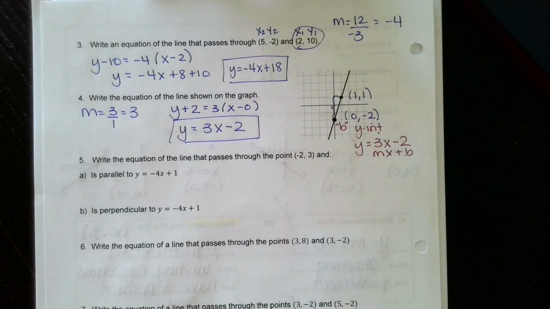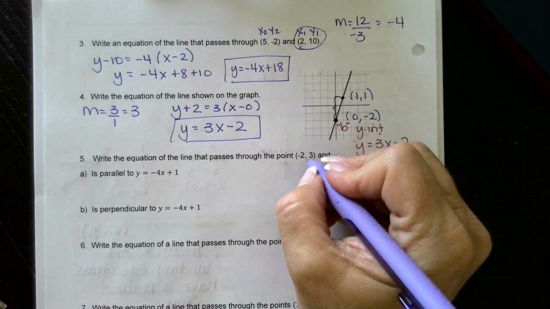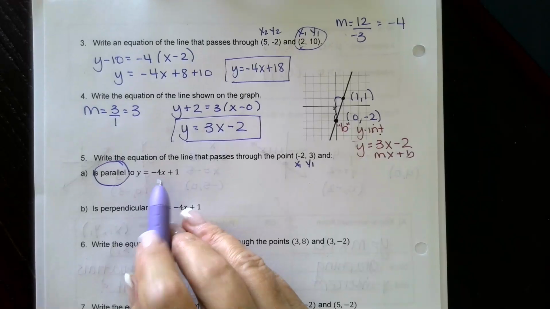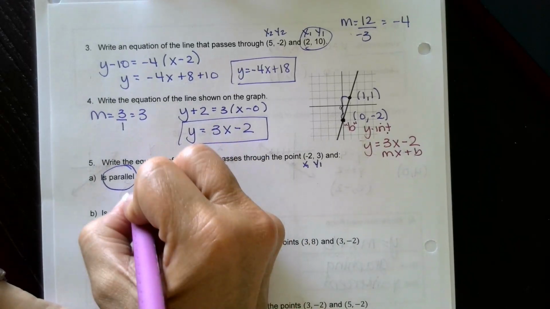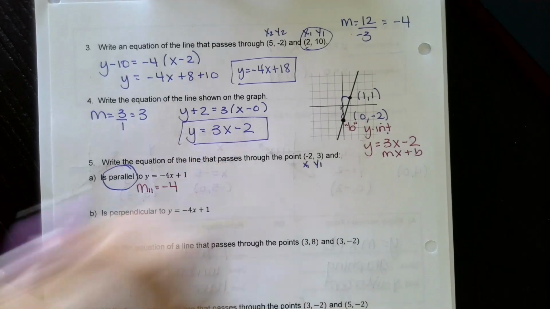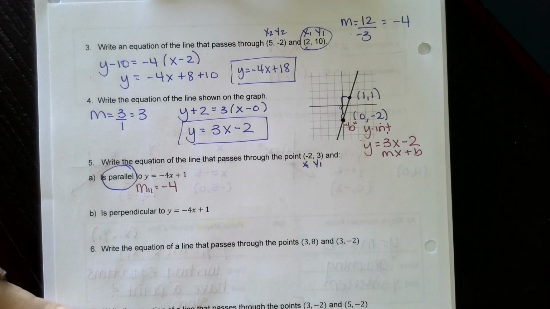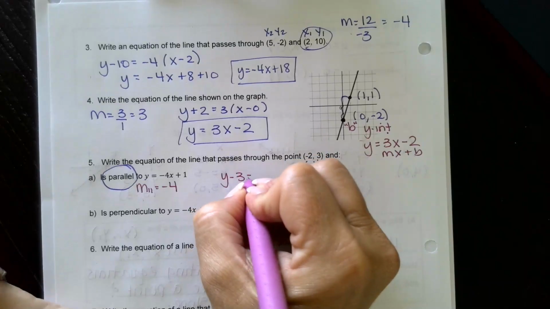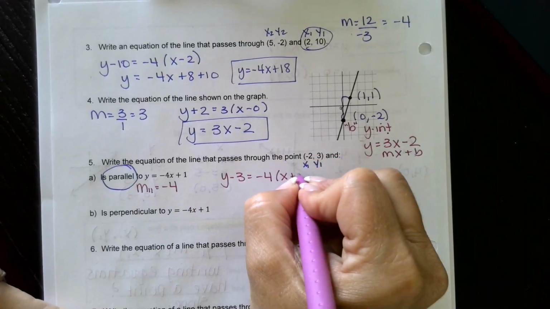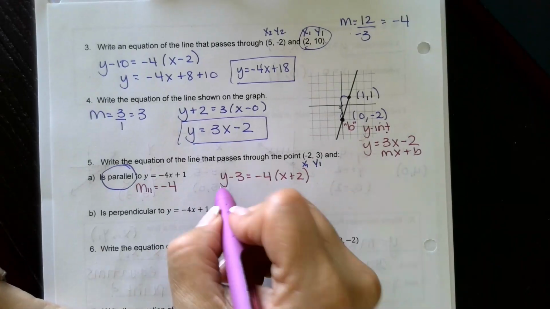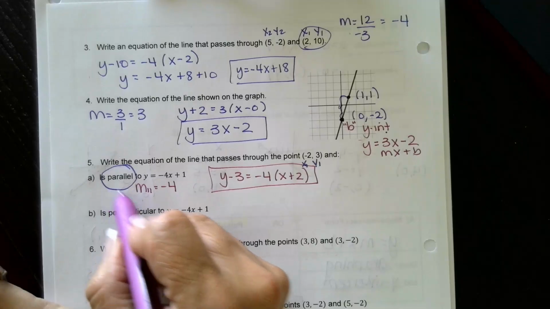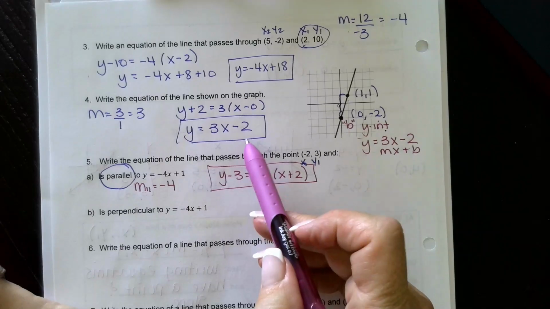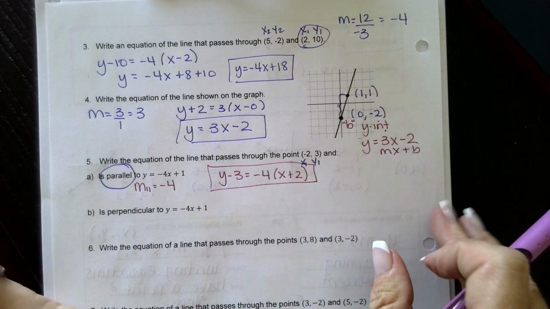Okay? All right, so write the equation that passes through this point. So here's my point, x1, y1, and is parallel to this equation. So if this is parallel, then my parallel slope is the same slope, so my slope is going to be negative 4. Okay, so this means that my equation is going to be y minus 3 equals negative 4 times x plus 2. And I'm just going to leave it like this. What I'm testing right here is just that you can find the parallel perpendicular slope. We know at this point that we can keep going and put it into a form that we can graph, but this equation's fine right here.